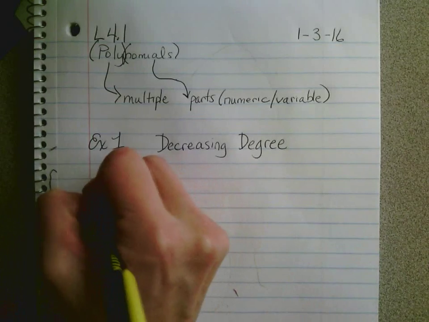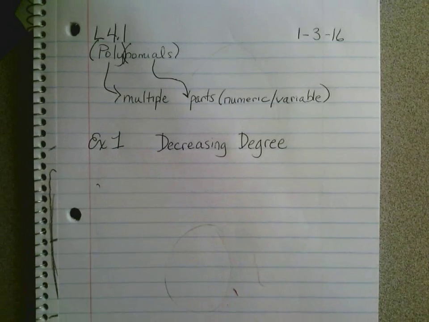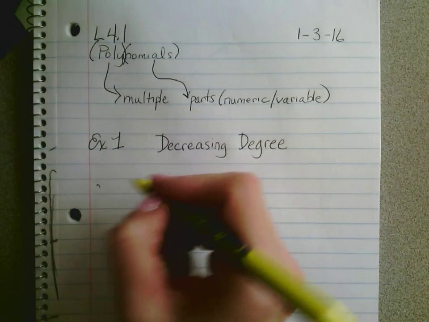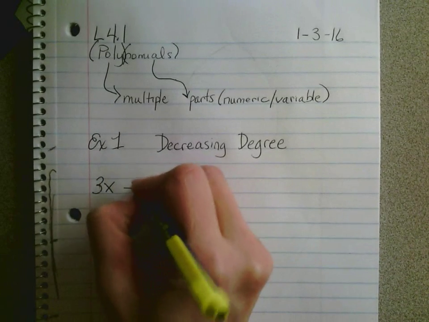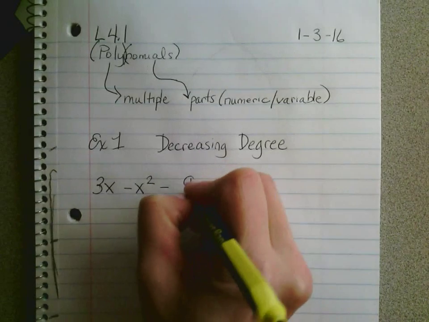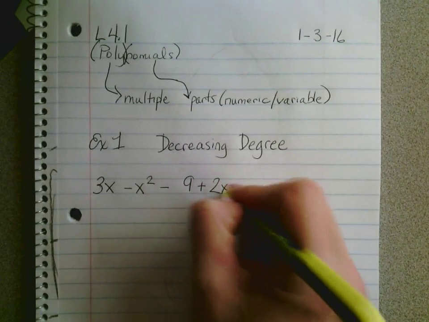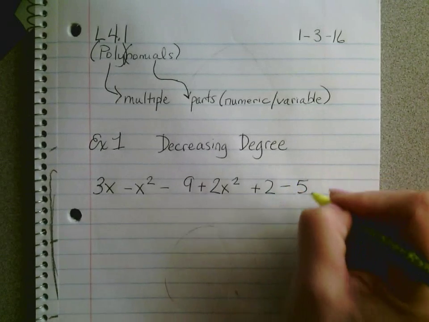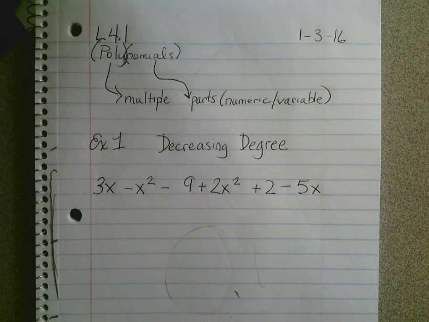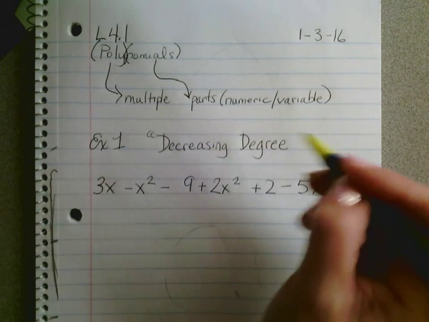I've got, this is just mine, okay? 3x minus x squared minus 9 plus 2x squared plus 2 minus 5x. The directions for your example 1 are the same as the directions for this example 1, which say simplify and then arrange in decreasing degree.